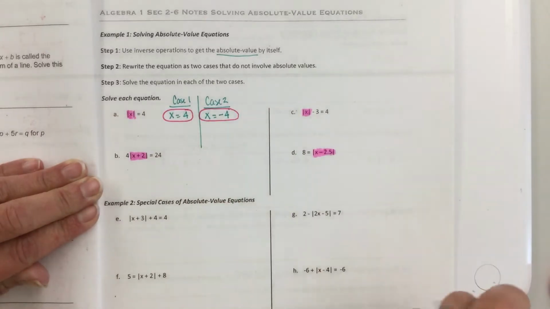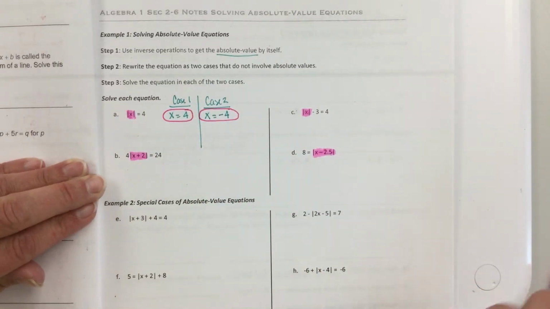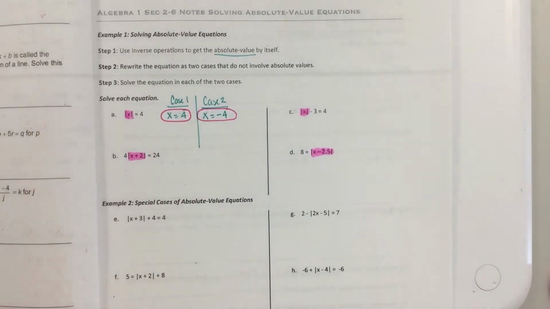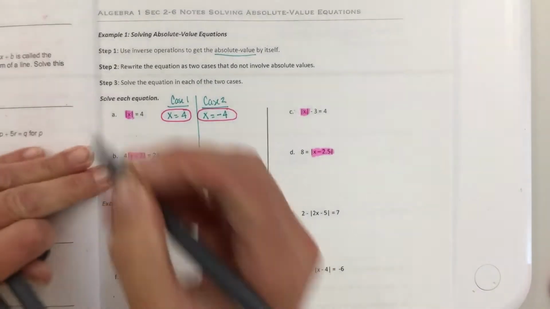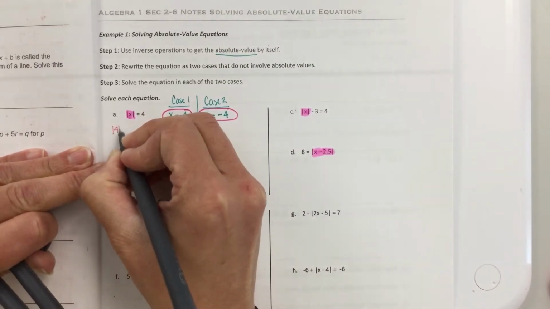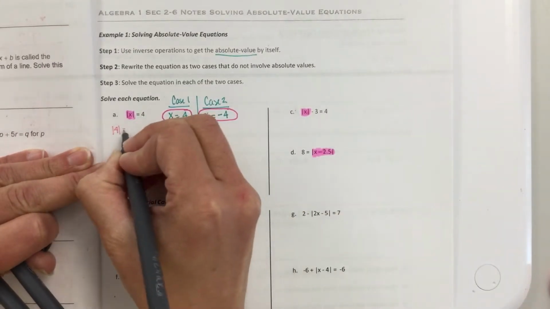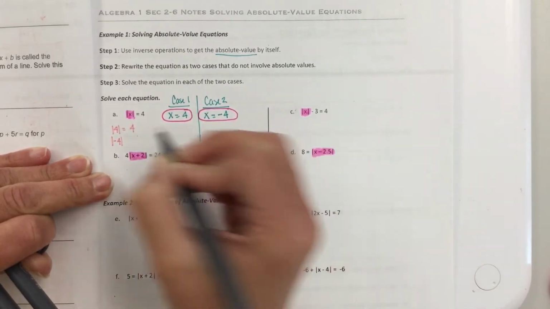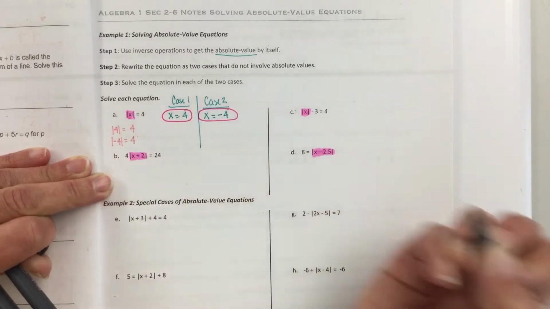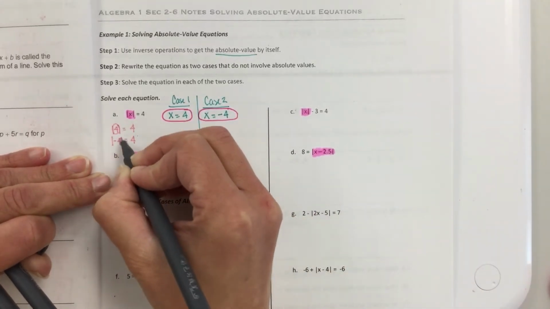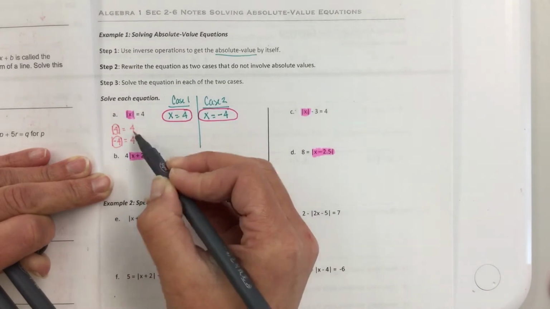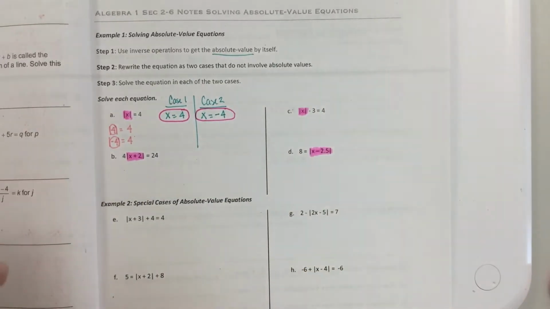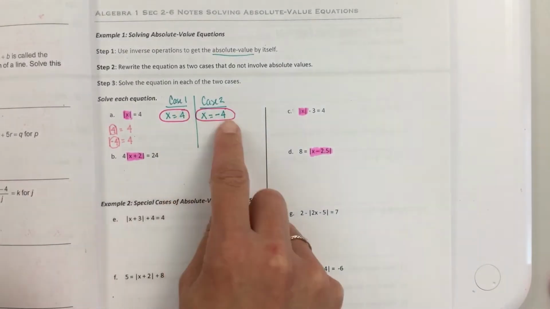So in all of these problems, or in most of these problems, you're going to get 2 answers, because I want you to think about this. If I put a 4 into the absolute value, I would get 4. And if I put a negative 4 in for the absolute value, I would also get 4. So there are 2 possible answers that give you the same answer. And that's why we have to make our 2 cases, one with a positive, one with a negative.